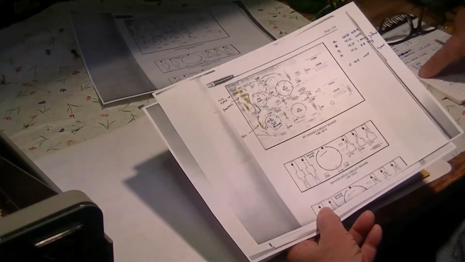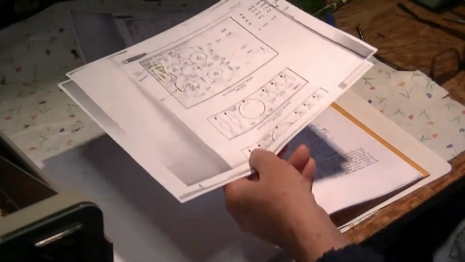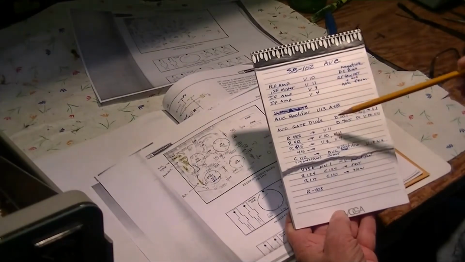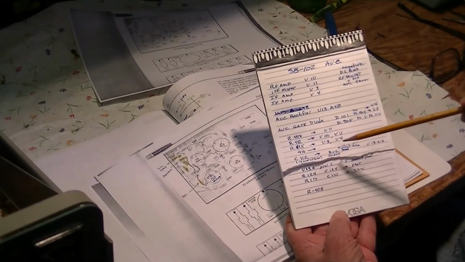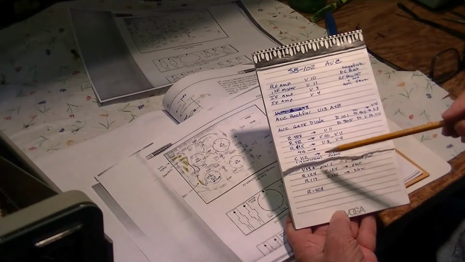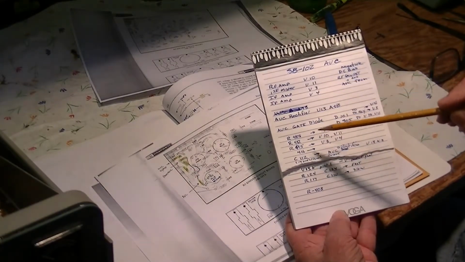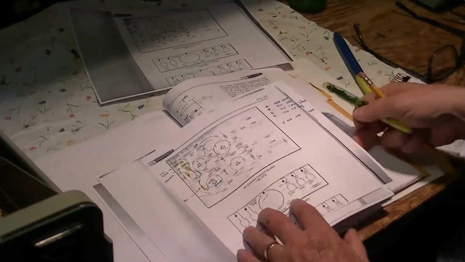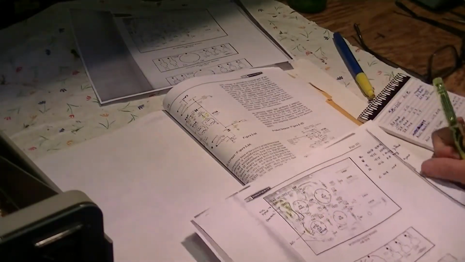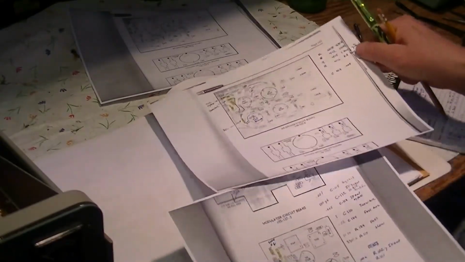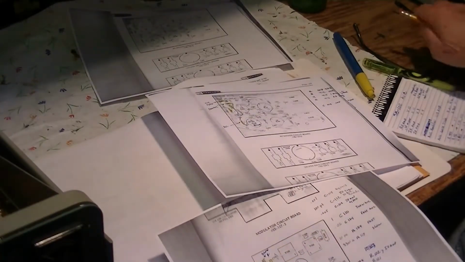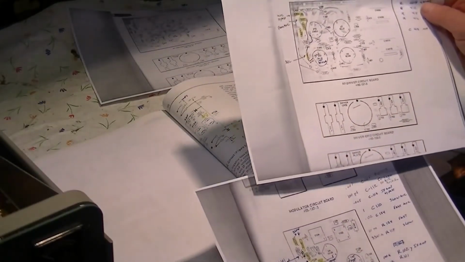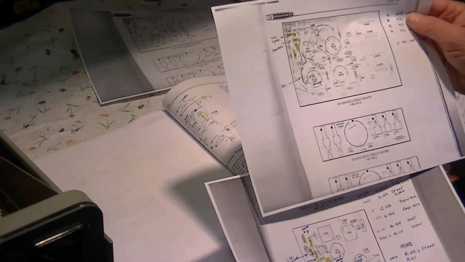Using the text on 151 and 152, you're going to make a list of the resistors and the capacitors that are part of the AVC circuit. Then you're going to take a highlighter like I did and find those various resistors and capacitors on these two different boards. It's a little bit of fun trying to find out where they're actually physically located, but you've got to do it.